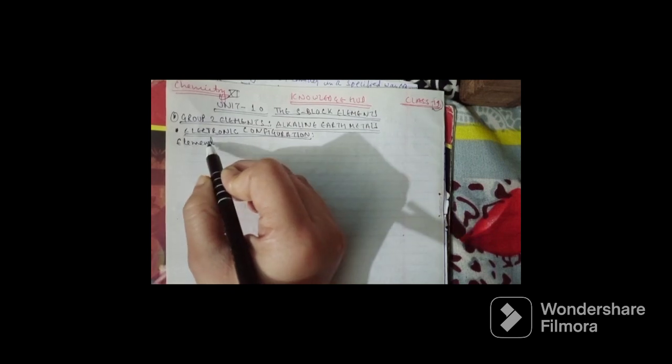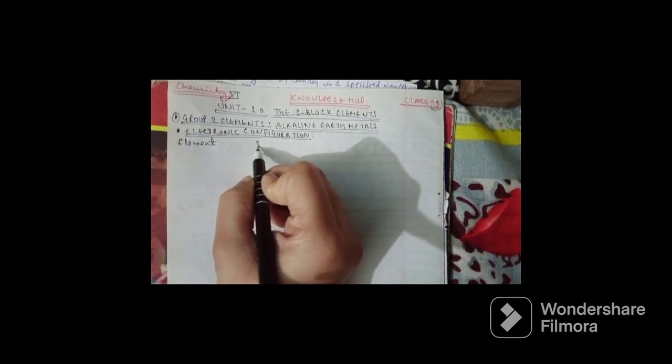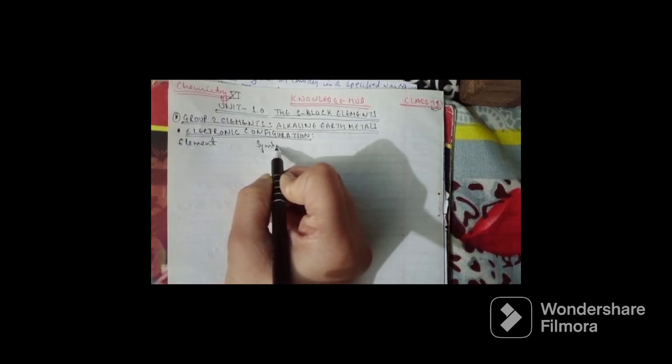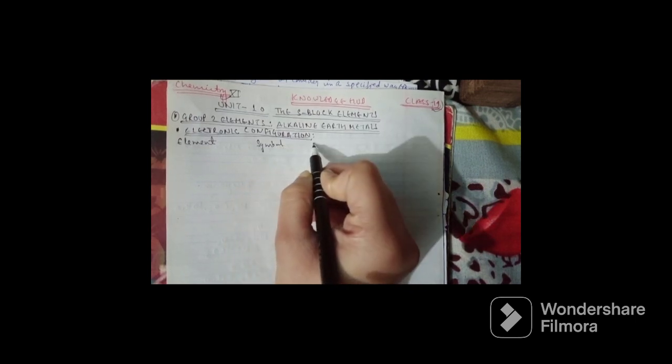Like alkali metals, the compounds of these elements are also predominantly ionic. So we go and discuss the table here. First we have elements, second we have symbol, third is electronic configuration.